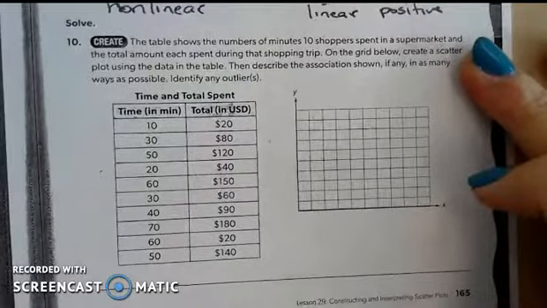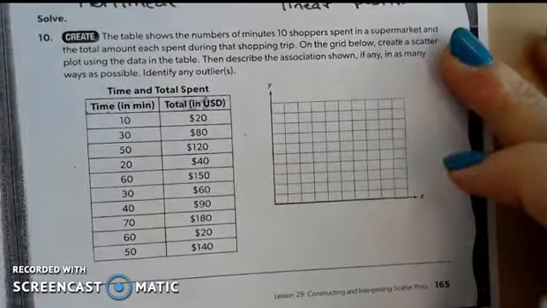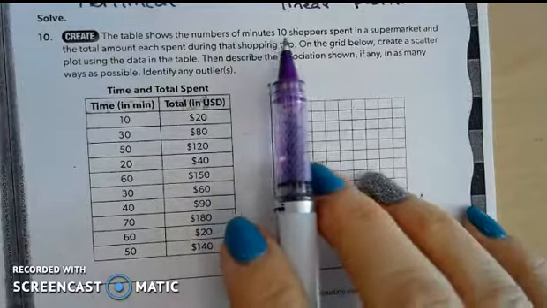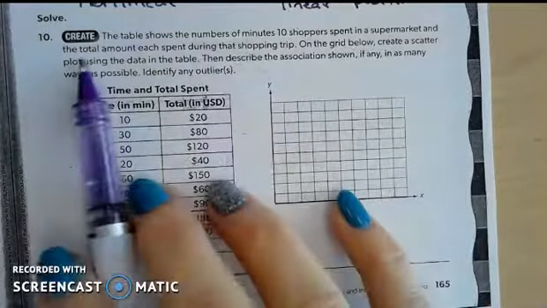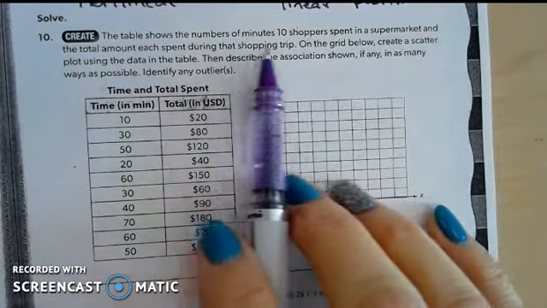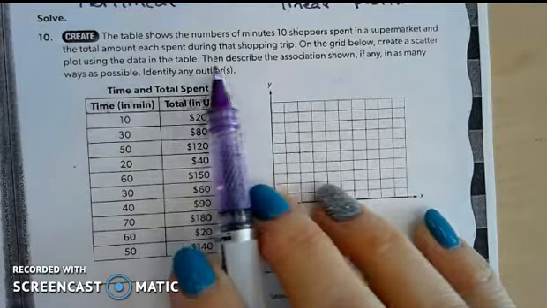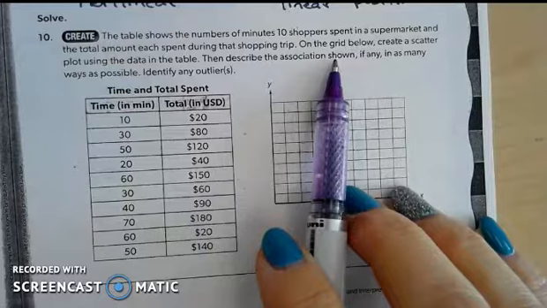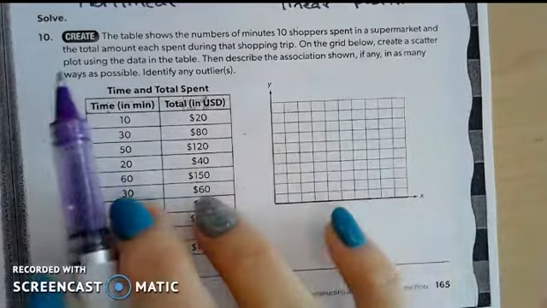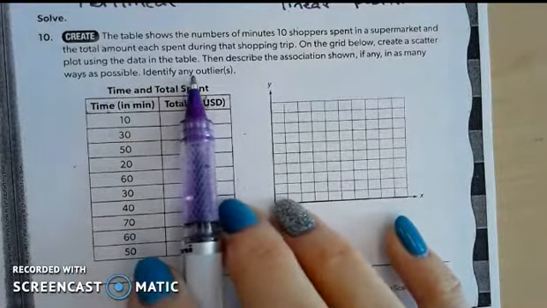Number 10. The table shows the number of minutes 10 shoppers spent in a supermarket and the total amount each spent during that shopping trip. On the grid below, create a scatter plot using the data in the table. Then describe the association shown, if any, in as many ways as possible and identify any outliers.